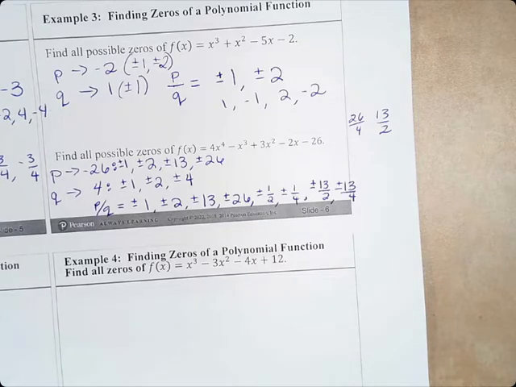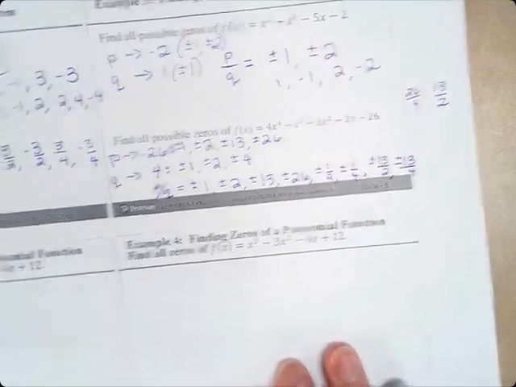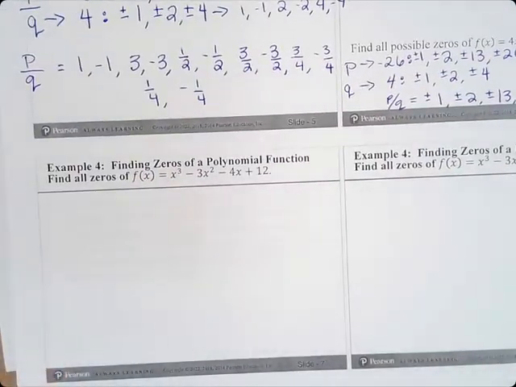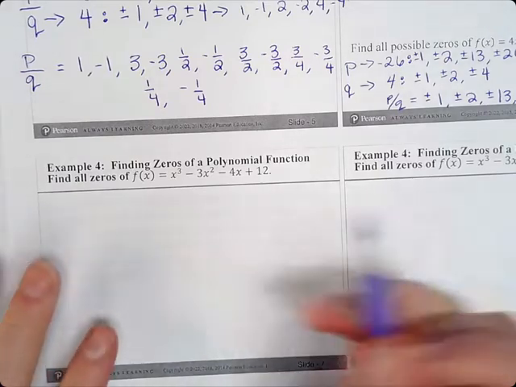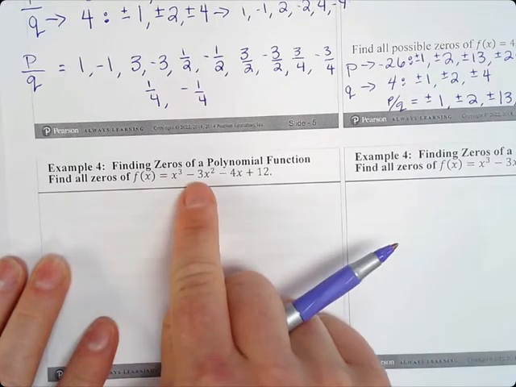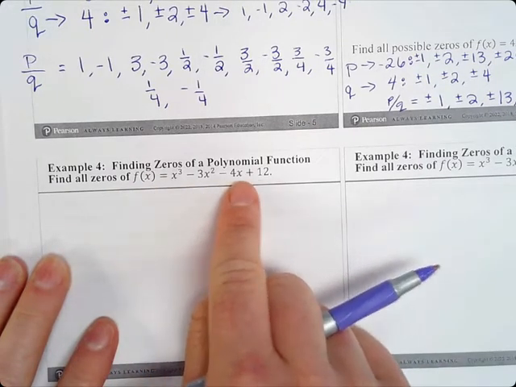So a lot of Pearson questions are similar. Not too many, though. Okay, so let's look at example 4. We're actually going to find all the possible zeros. So we have x cubed minus 3x squared minus 4x plus 12.